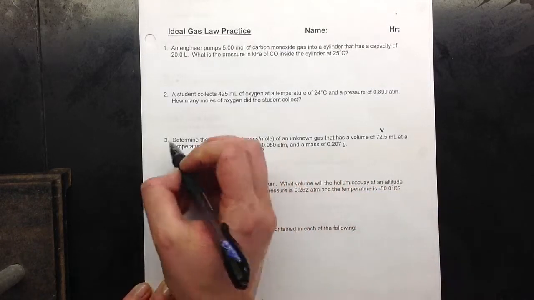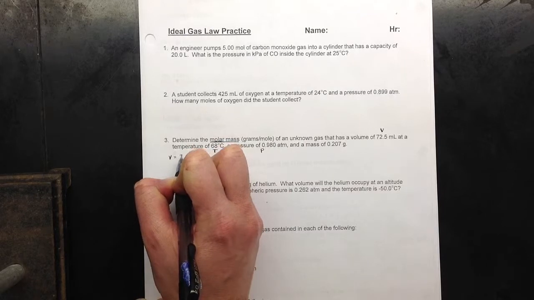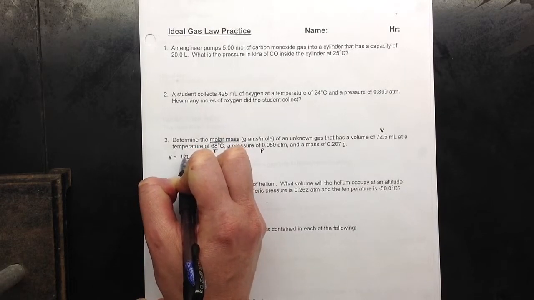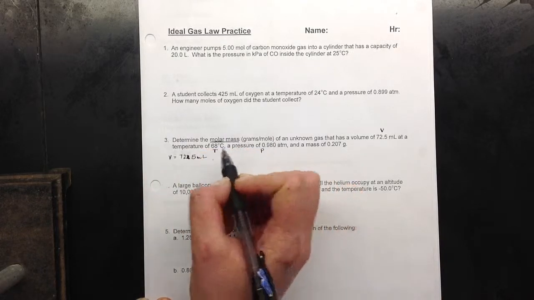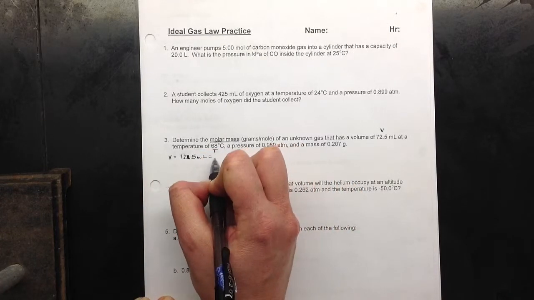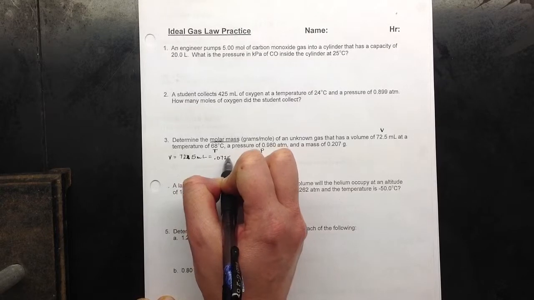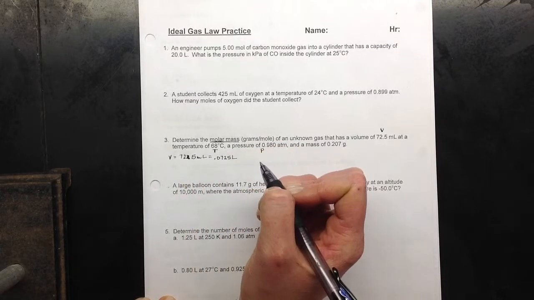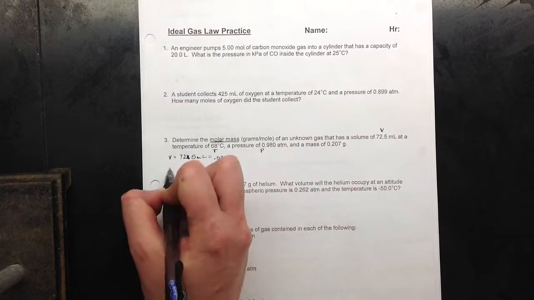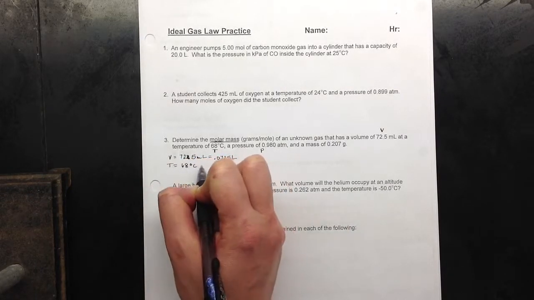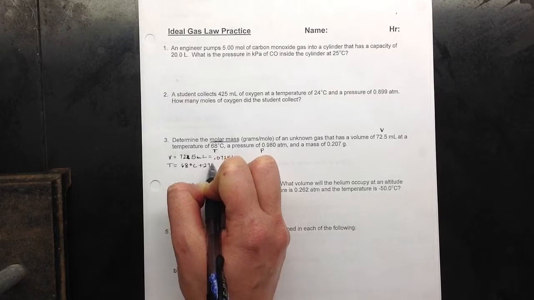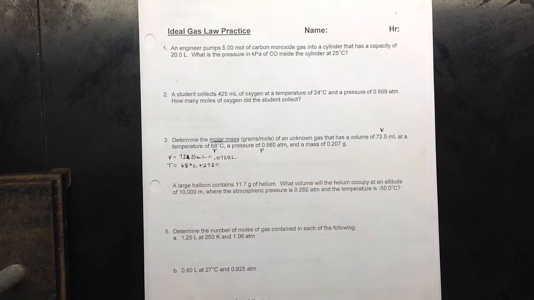Alright, so our volume, we've got 72.5 milliliters, which is going to be equal to 0.0725 liters. We have our temperature equal to 68 degrees Celsius. Add 273 to that.